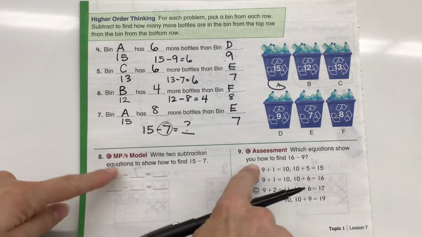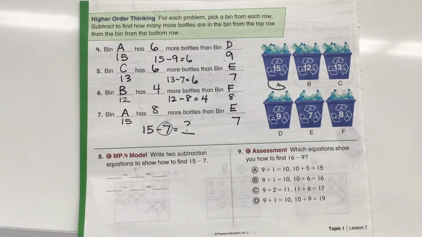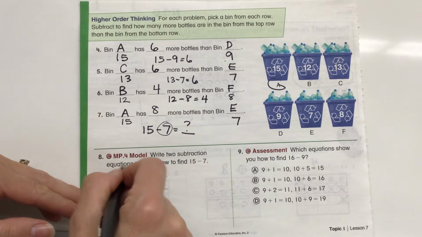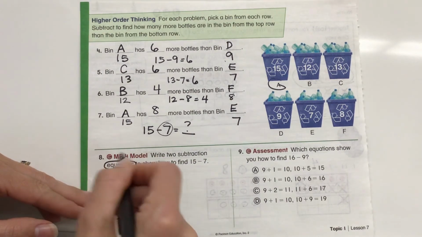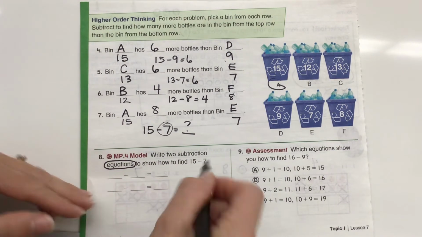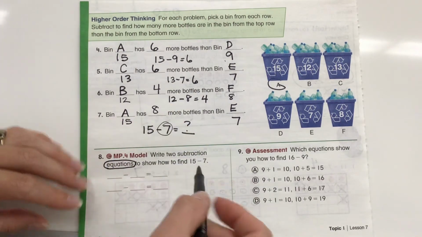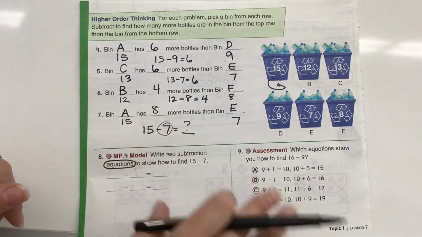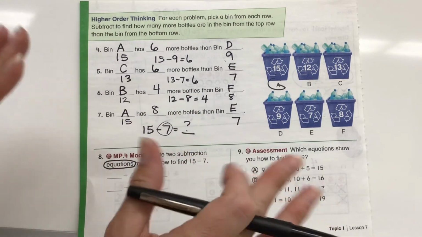All right, here's our 2 Common Core assessments. So again, questions just like this will be on our end of the unit exams. All right. Write 2 subtraction equations, remember that's just a math sentence, to show how to find 15 minus 7. So we're going to break these up into doing groups of 10, which would have been easier if they said make a 10 first, but they didn't.